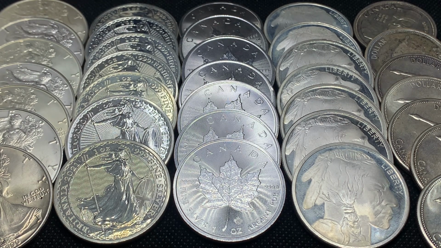So you can have investment grade coins like this that do have some numismatic value, and that will come from a year that's a very, very low mintage. If it's a low mintage and it's rarer, then it does increase the value of the coin above what the silver content is.